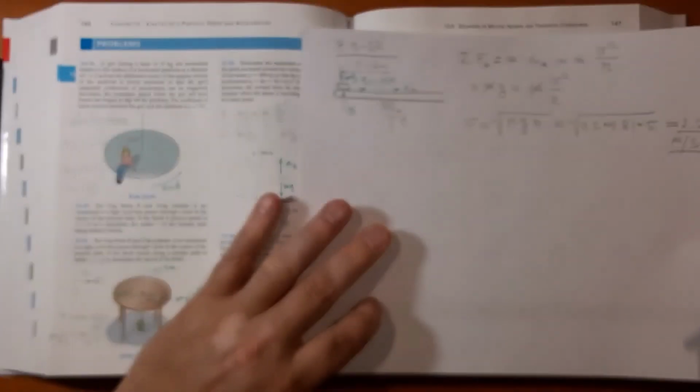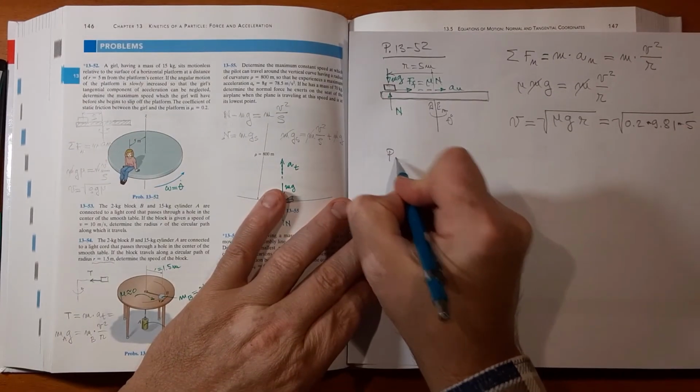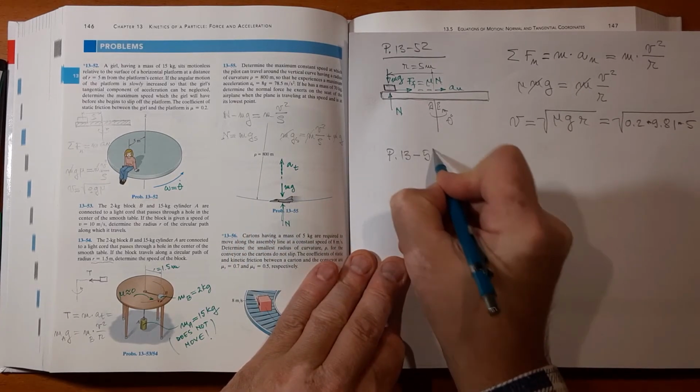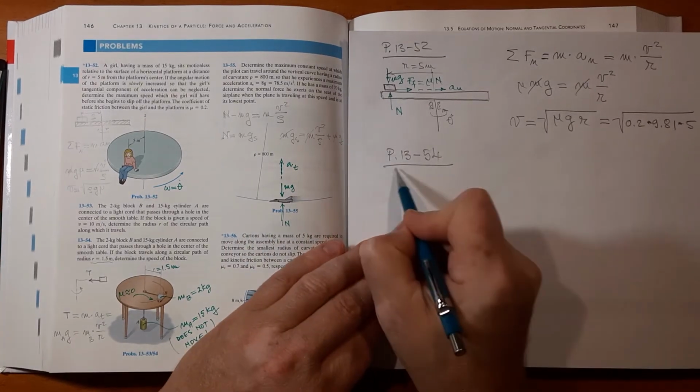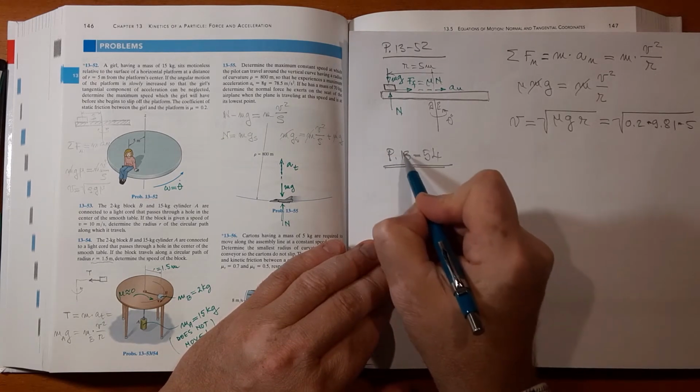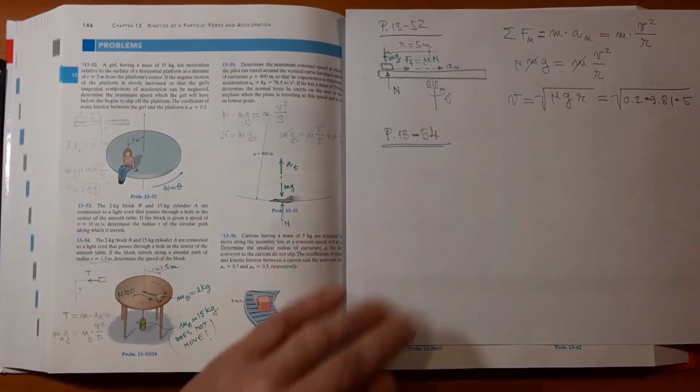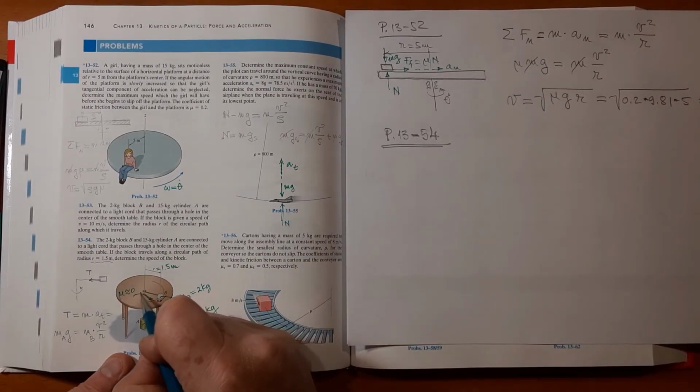Problem 13.54. And here, what do we have? We have a cable that runs through a hole.